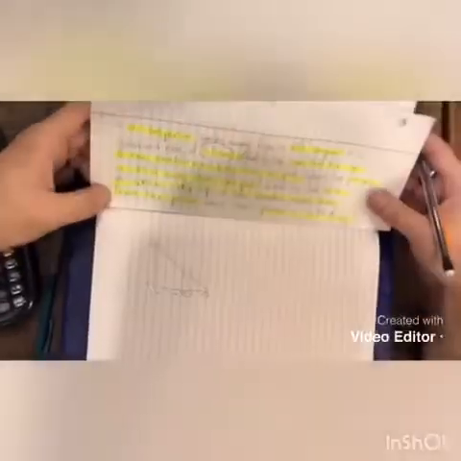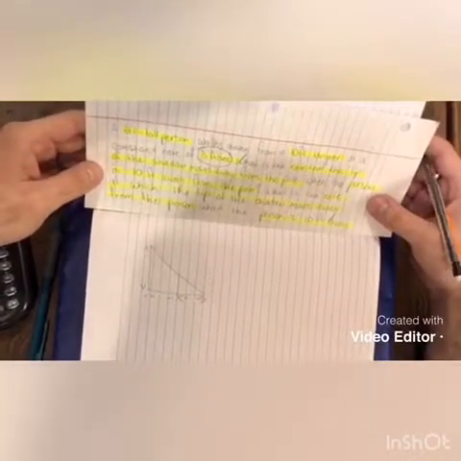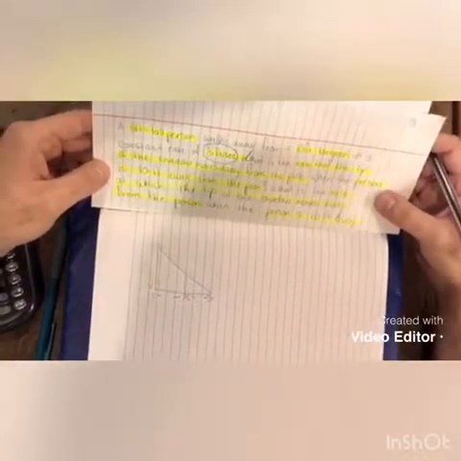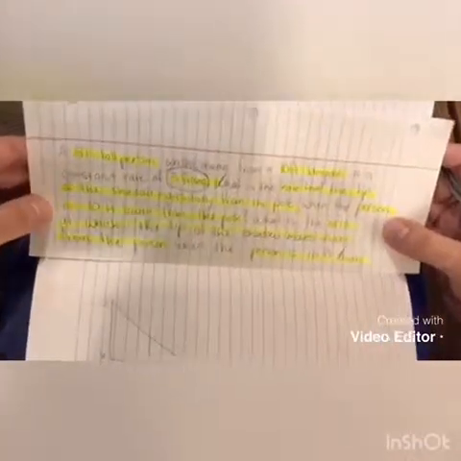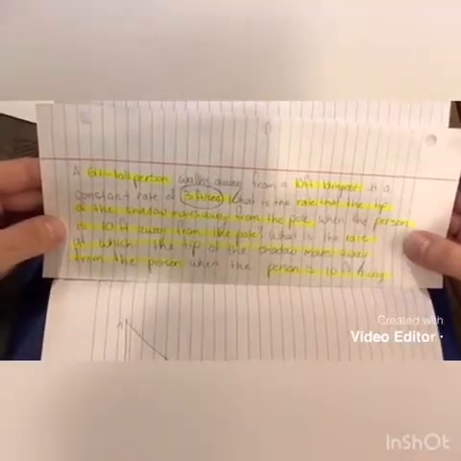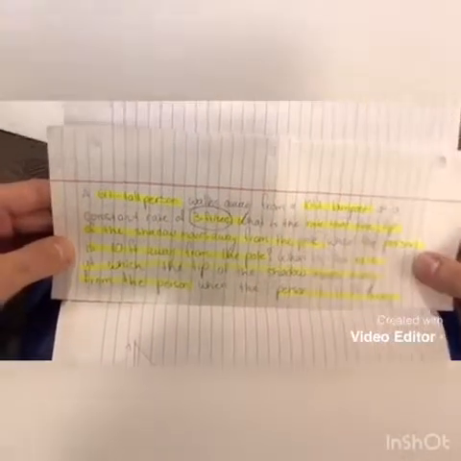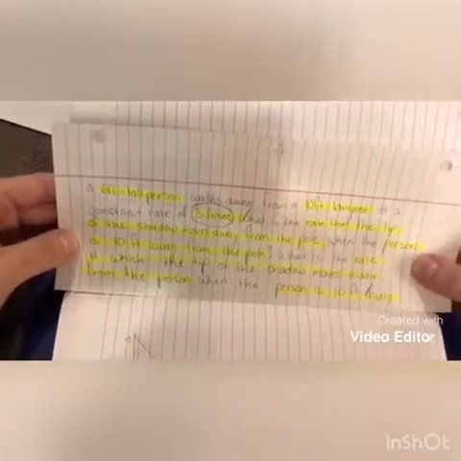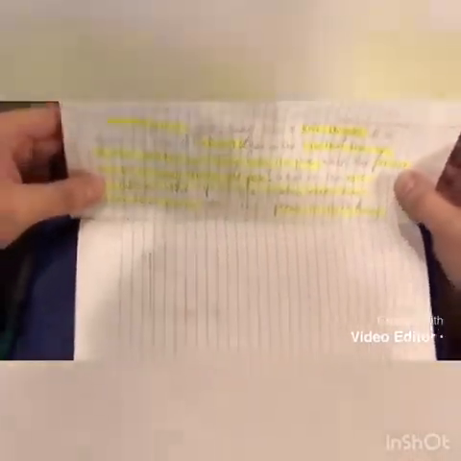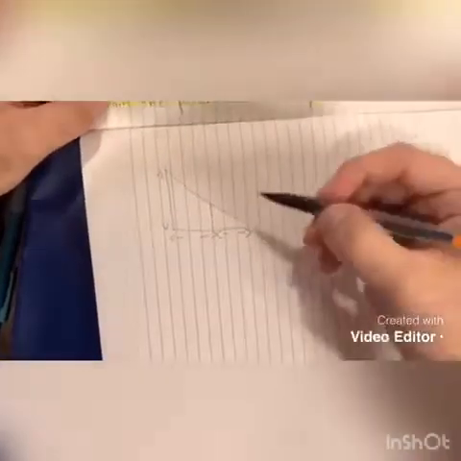So this question states, a 6-foot tall person walks away from a 10-foot lamppost at a constant rate of 3 feet per second. What is the rate that the tip of the shadow moves away from the pole when the person is 10 feet away from the pole? What is the rate at which the tip of the shadow moves away from the person when the person is 10 feet away? Alrighty, so here, I've already drawn out the triangles because this is what our problem looks like.